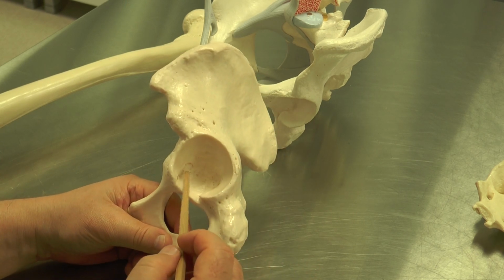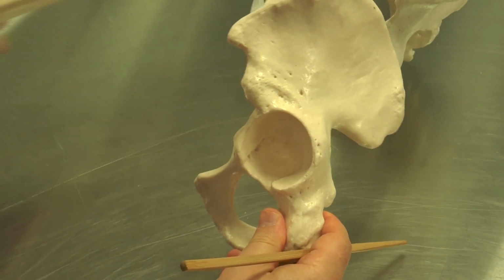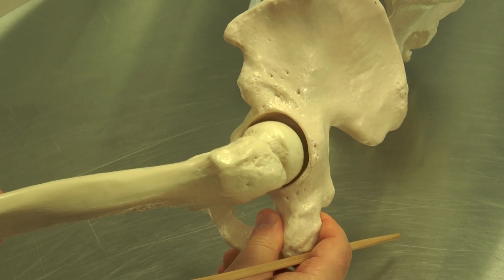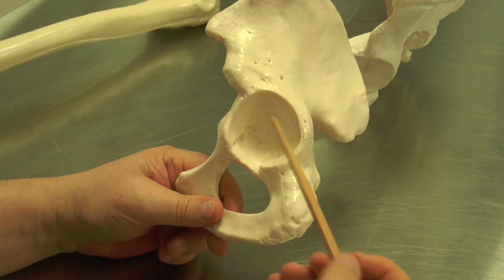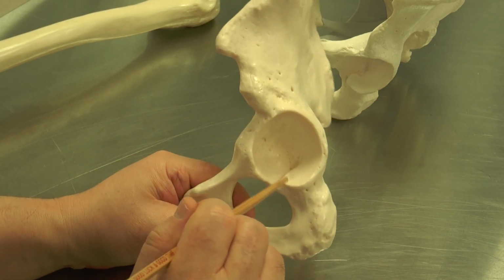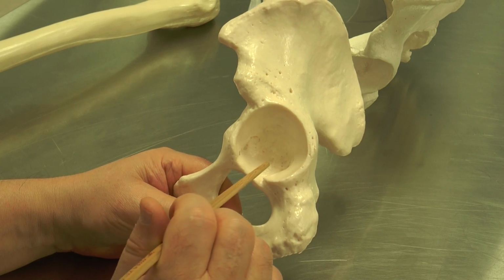The acetabulum, like I said, is a socket, and the head of the femur attaches to it like so, forming the hip joint. Here we have the lunate surface, and on the lunate surface there is articular cartilage.